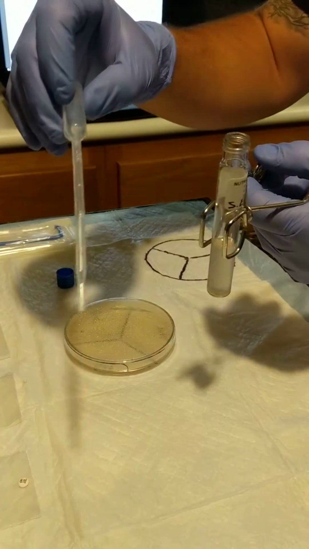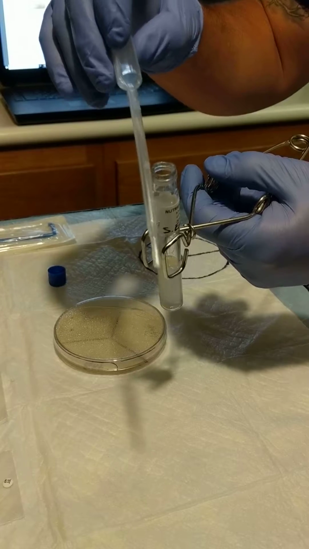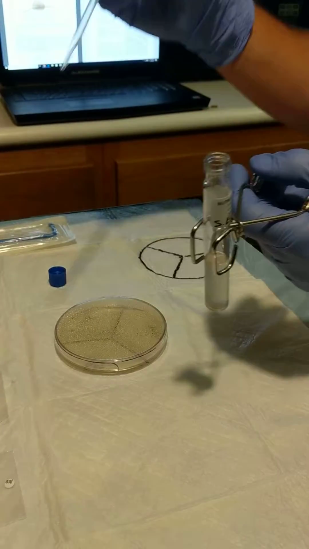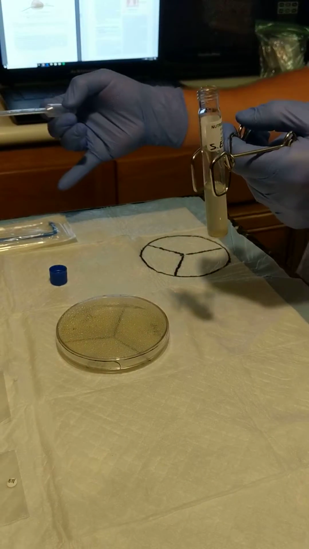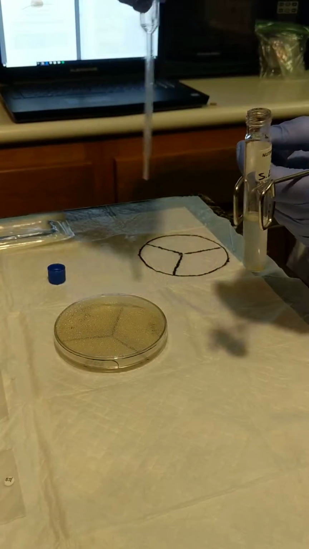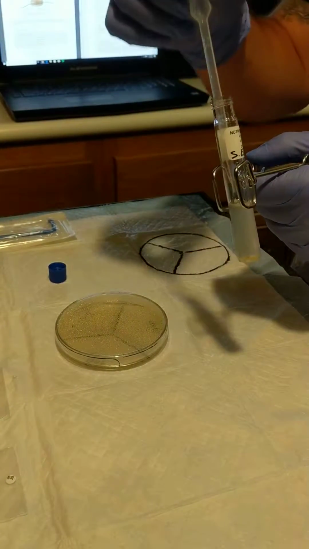See, 0.5 should be about right there where the tip of the test tube is. So we'll get 0.5, 8 drops into the center, and then we're going to take this L-shaped rod to spin it around to evenly disperse the bacteria.